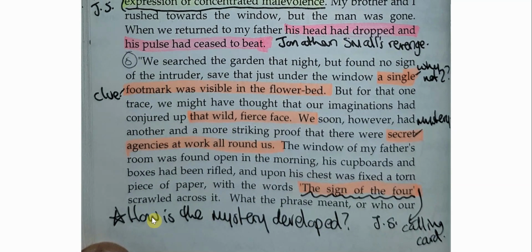Now, we're given sort of the descriptions of them searching. We're given lots and lots of clues. A single footmark visible in the flower bed. Why might there only be one footmark in the flower bed? Well, if you've only got one leg, then you can only produce one footmark. So that ties nicely with the fear of the one-legged man, and this person who's come to visit is the one-legged man. Therefore, it must be Jonathan Small.